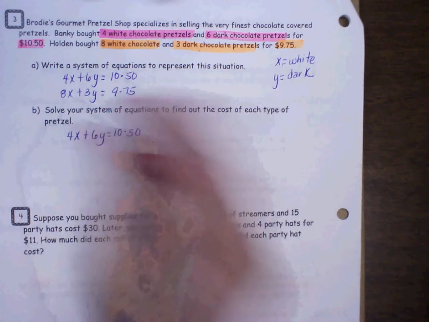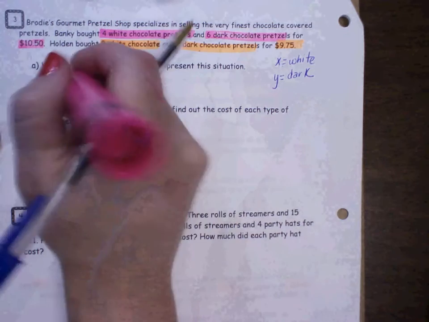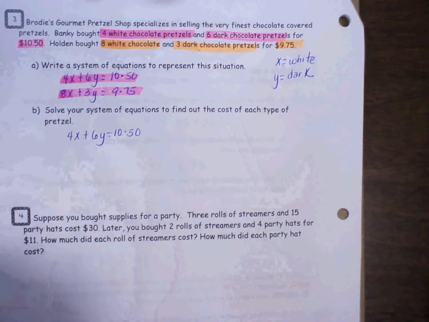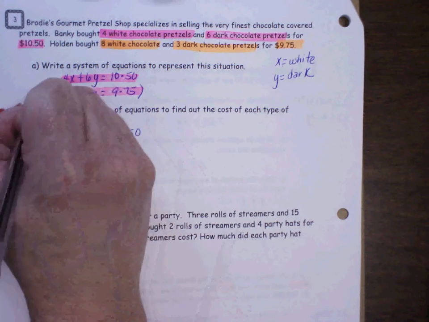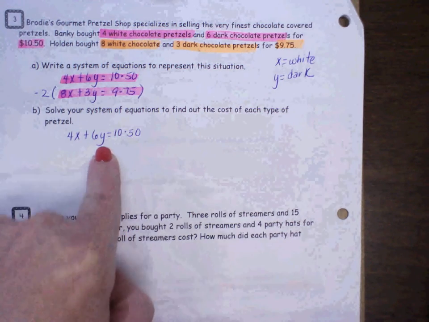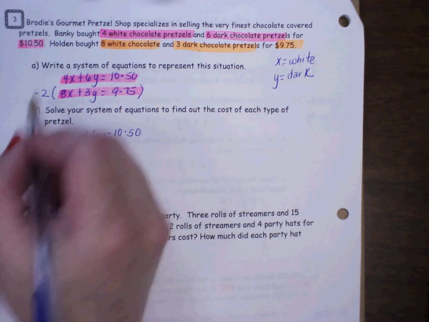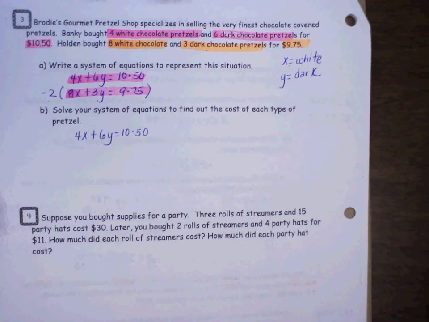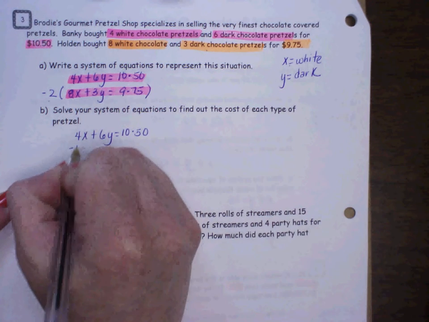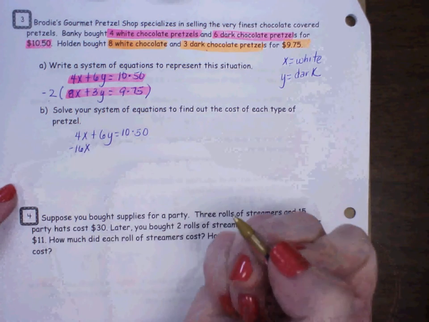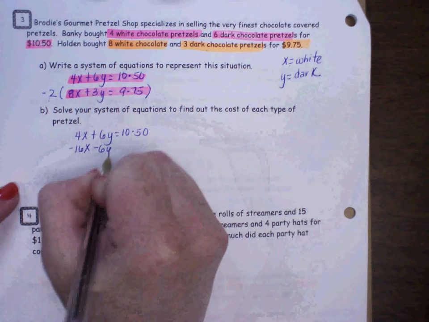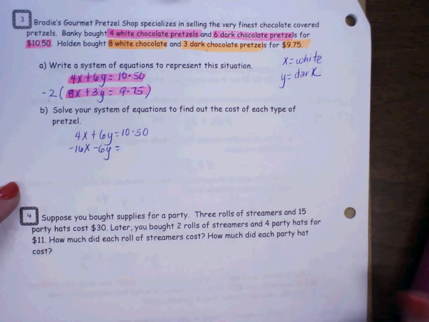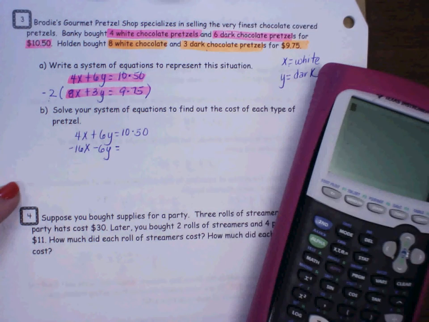All right, so what I'm going to do is, these are my originals. I'm going to multiply this one at the bottom by -2 so that I can have a -6y. Yes? So -2 times 8x, -16x. -2 times 3y, -6y. And what is 975 times -2? 1950?